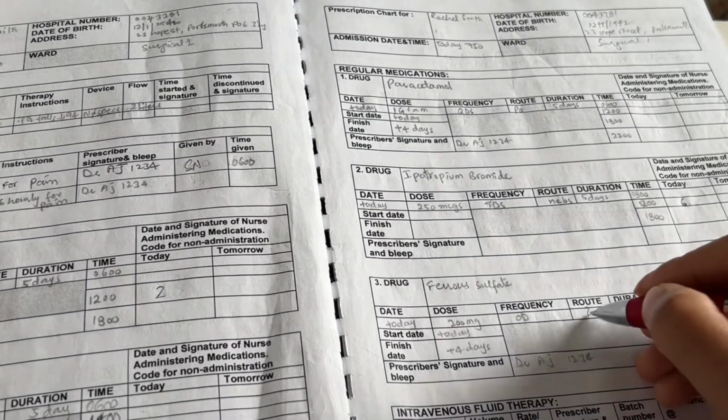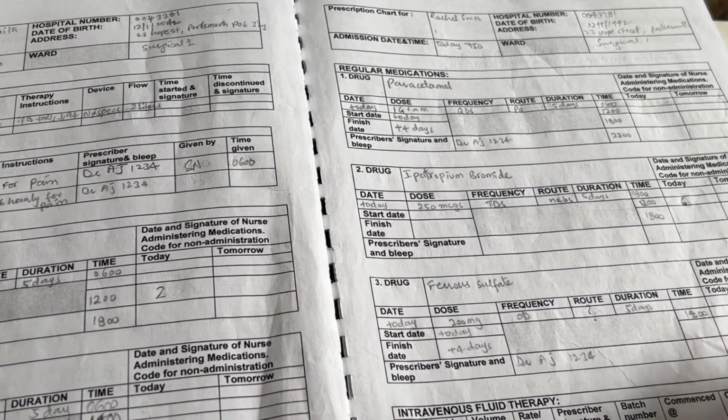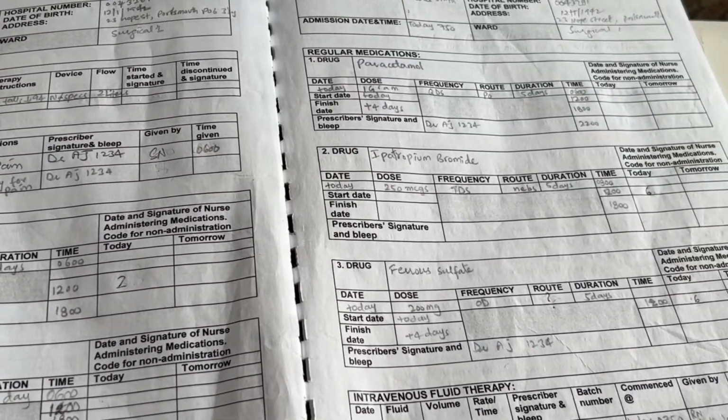No, because we don't have a route here. We don't have route, so we're gonna write 6 as well. We just check that if a prescription is not valid, we're gonna write 6.